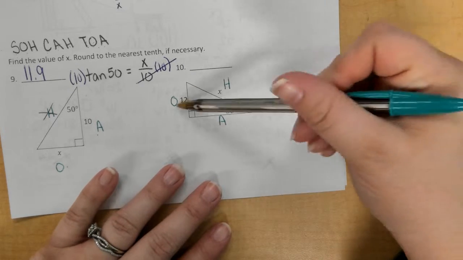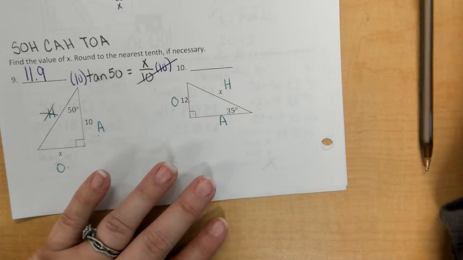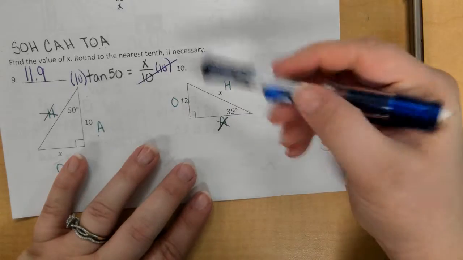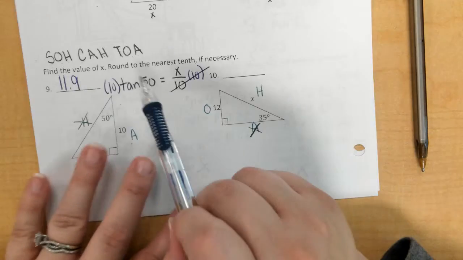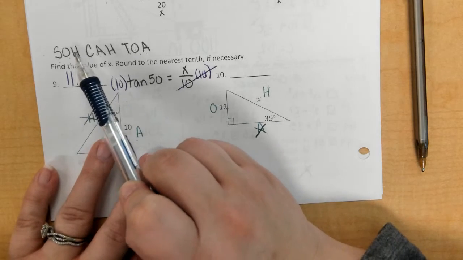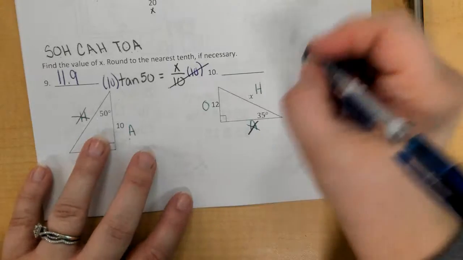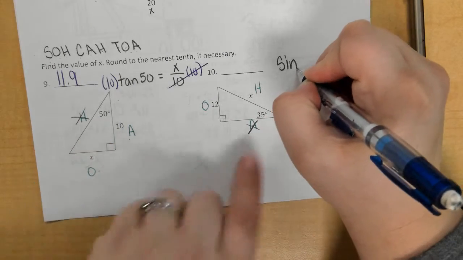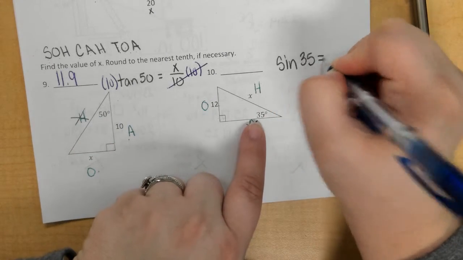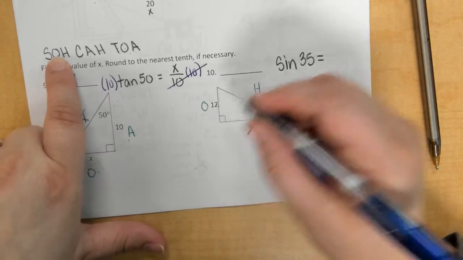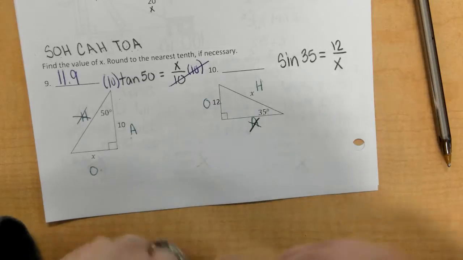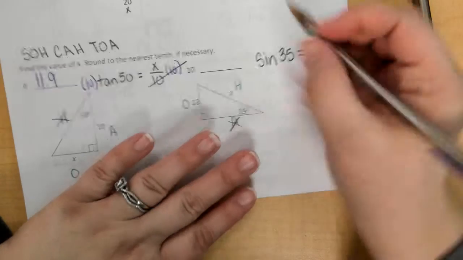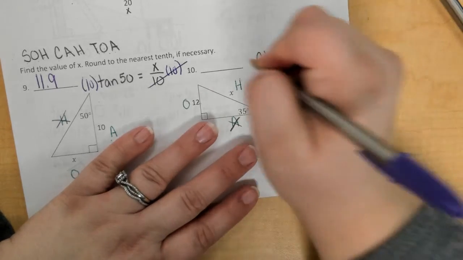So what information do I not need? Well, I don't need the A. I'm given 12 and I'm given that I got to find X. So OH. So OH is sine. So sine of 35 equals opposite over hypotenuse. So for this one, we actually multiply by X first.